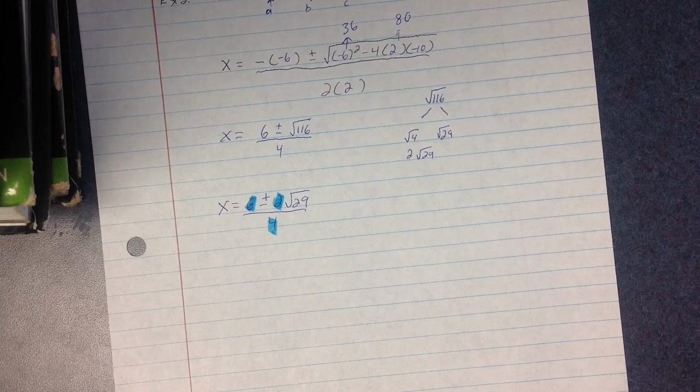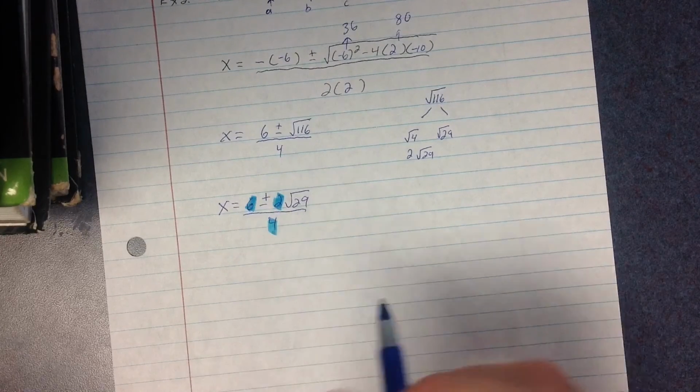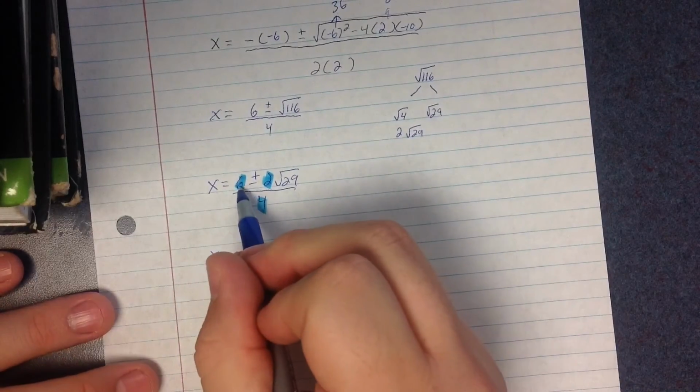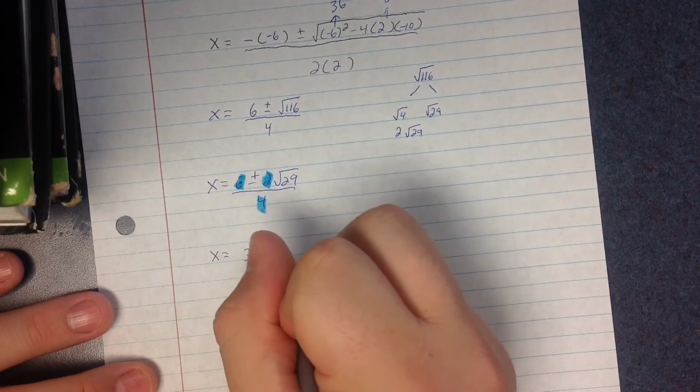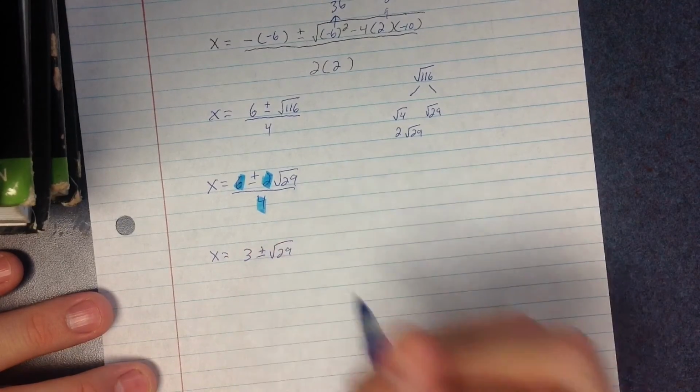But it has to be in all 3 of them. So since 2 goes into all those, I can write this as 2 goes into 6 3 times, plus or minus 2 goes into 2 1 time, square root of 29.